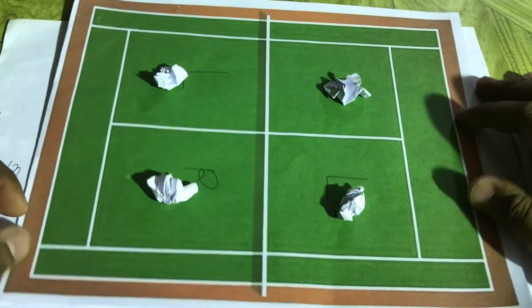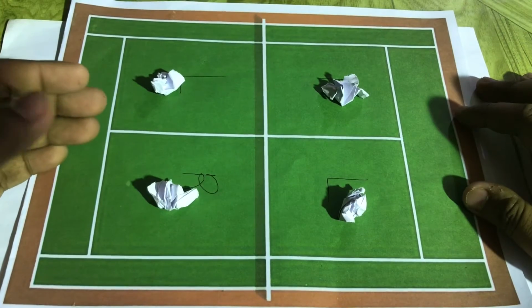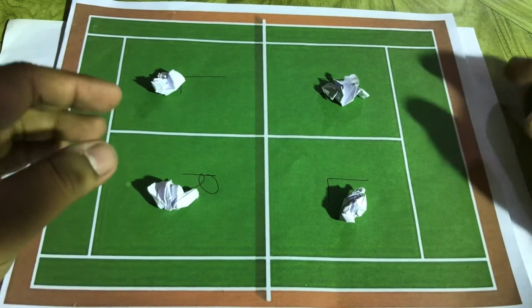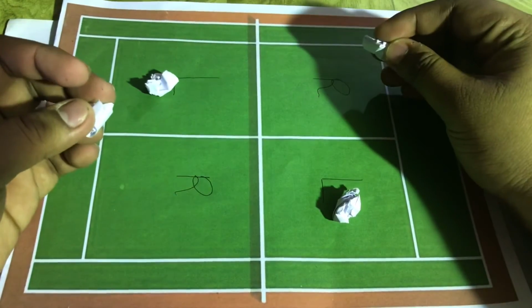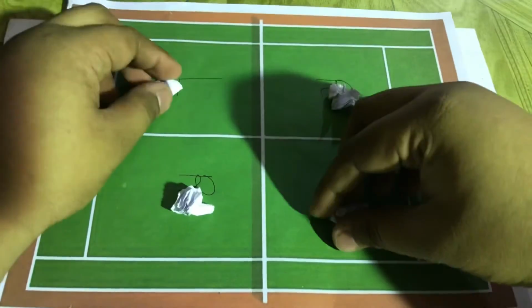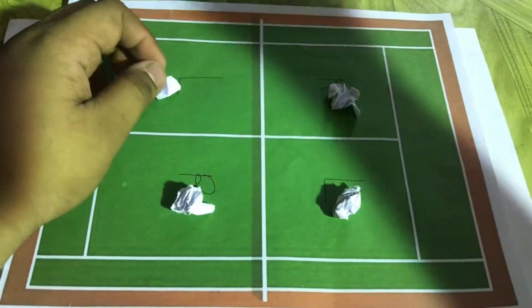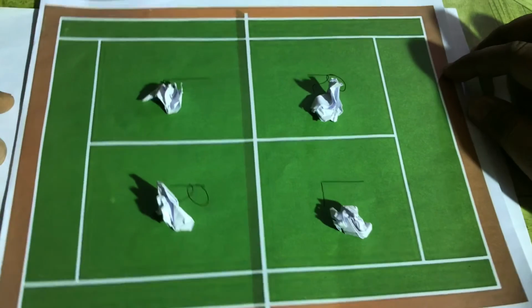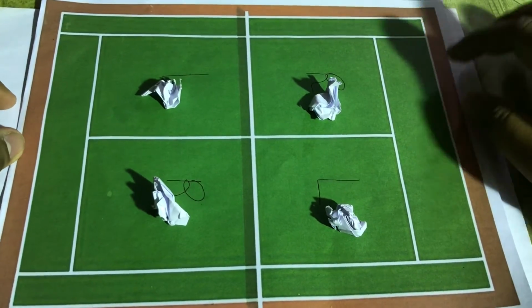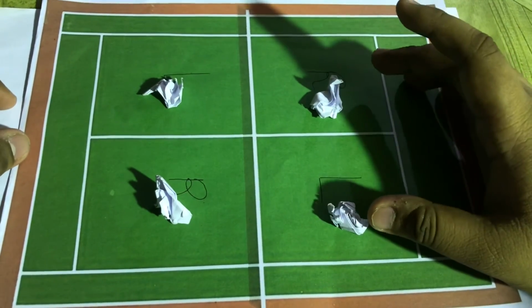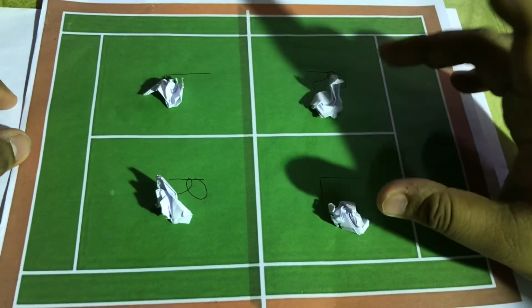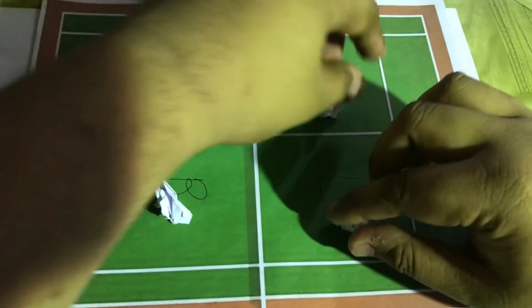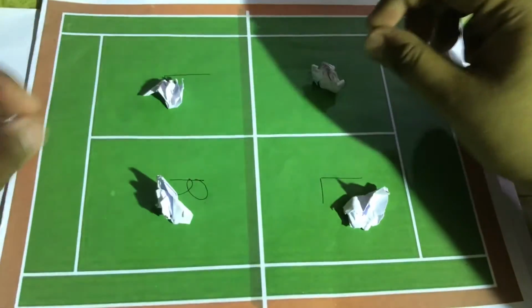So just like in singles, at the beginning of the game and when the score is even or 0, the server serves from the right, and when odd, the server serves from the left. If a server wins a rally and scores a point, he serves again but from the other side of the court. In short, he switches sides with his partner.